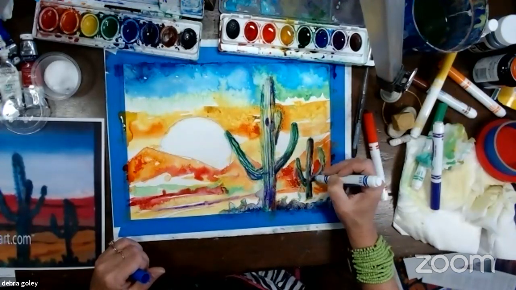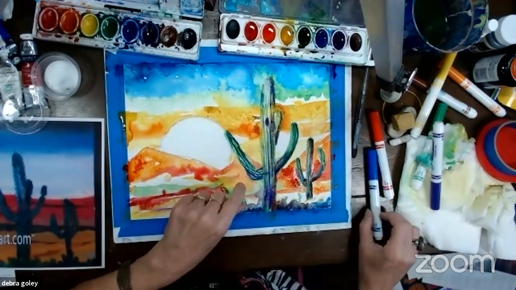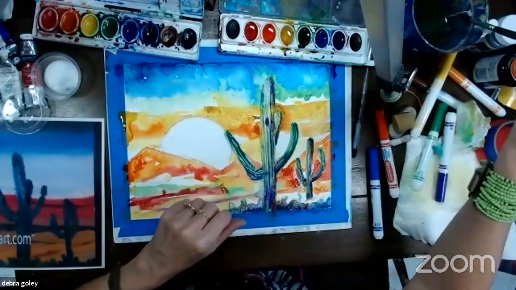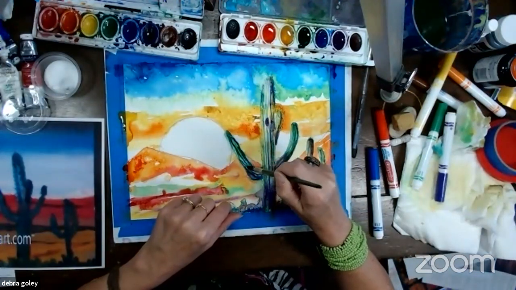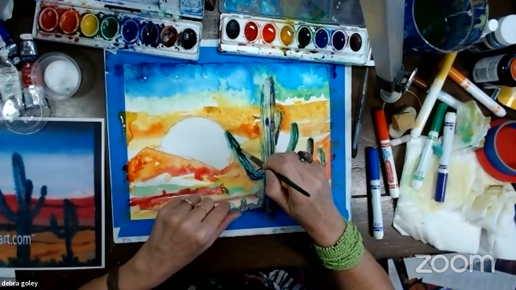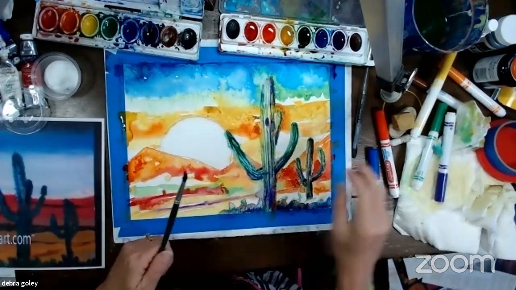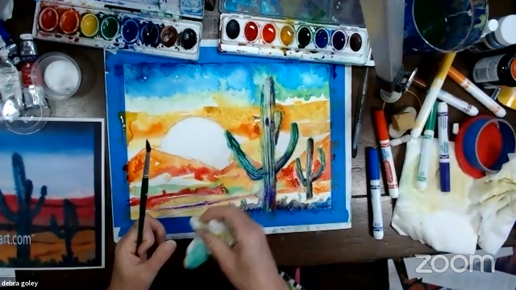I want them to look kind of faded out. This one's a little too rigid for me. So I'm going to take my brush and unridge them, make them more painterly. The newer your marker, the more it's going to be very rigid.